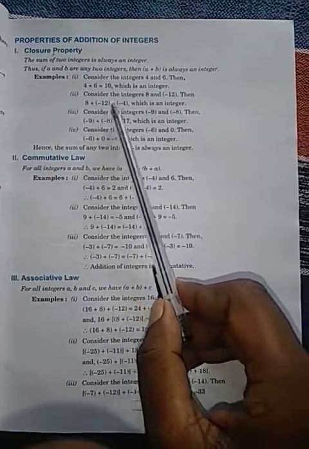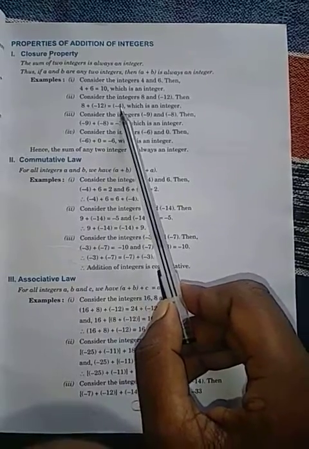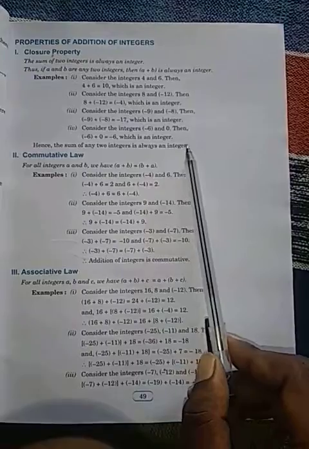8 plus minus 12 is equal to minus 4. 8 is an integer, minus 12 is an integer, minus 4 is also an integer. Hence, the sum of any two integers is always an integer.